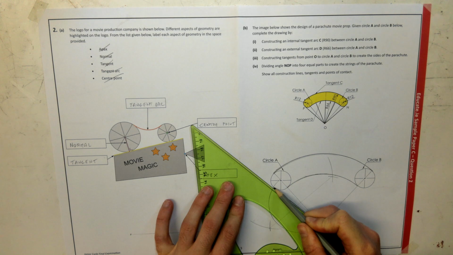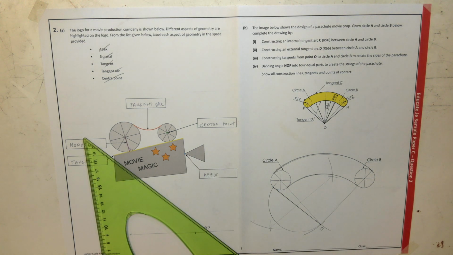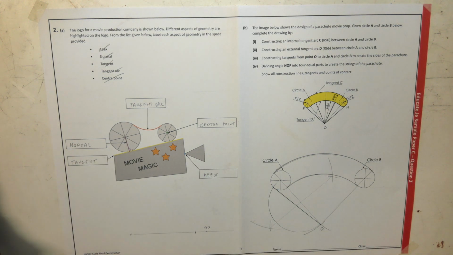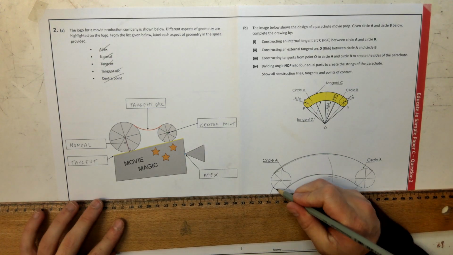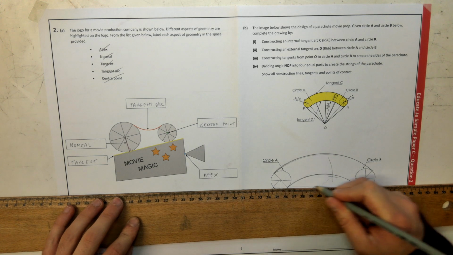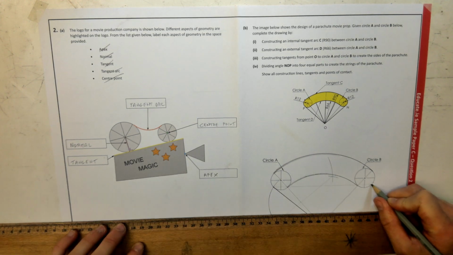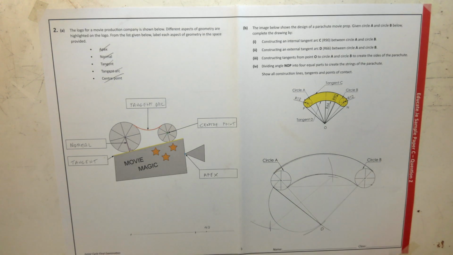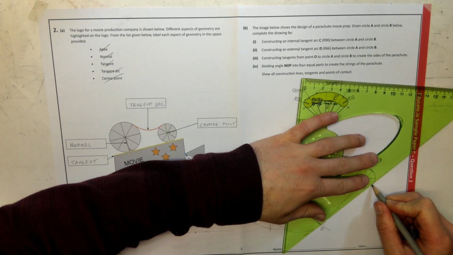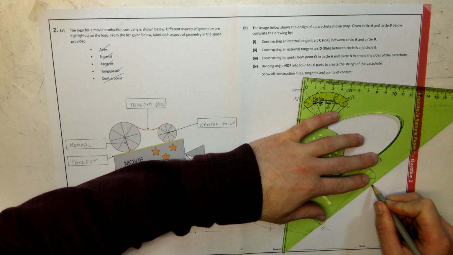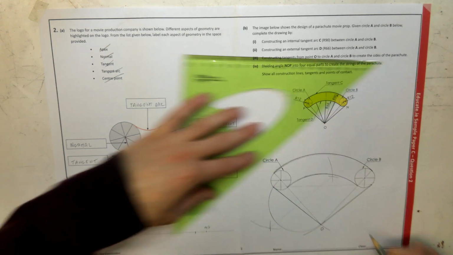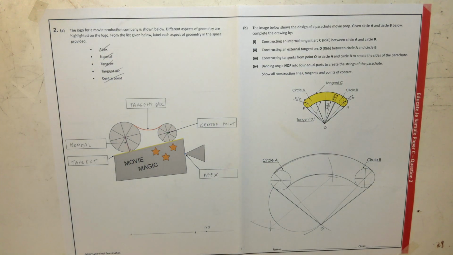I can take a line there, and because it's going to be a mirror image, instead of me doing the same method on the other side, I can take that point across to there and join that back to O as well. Like that there.